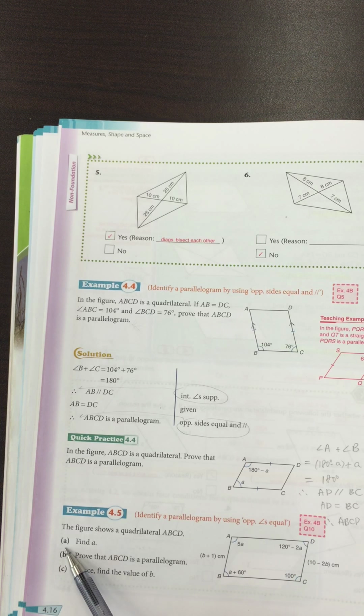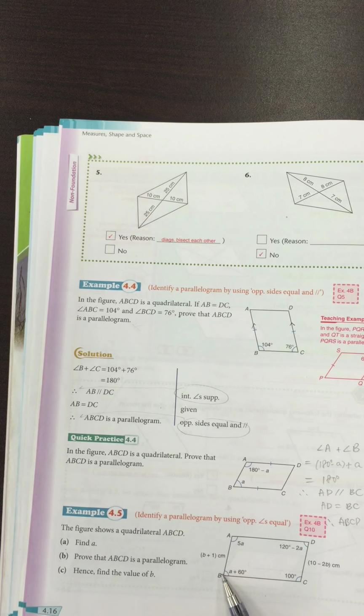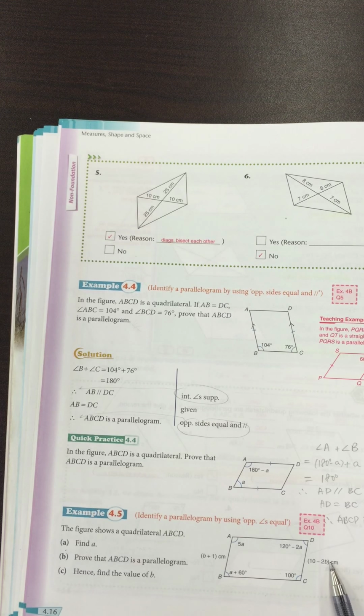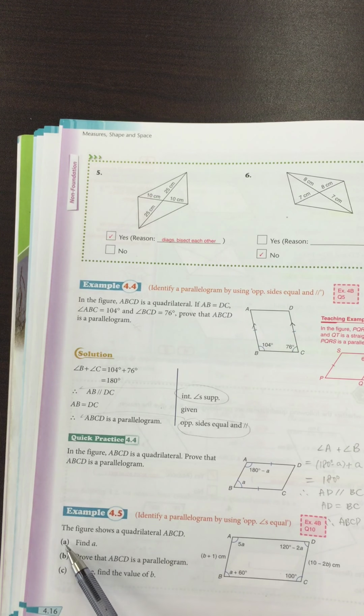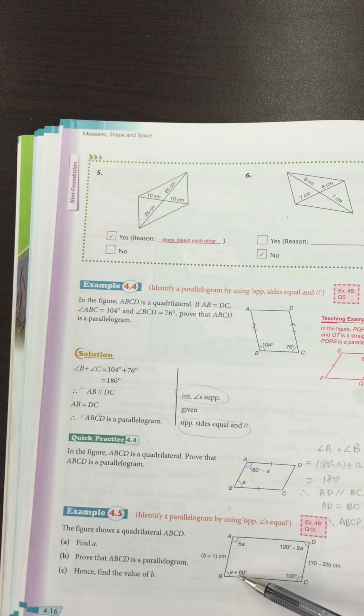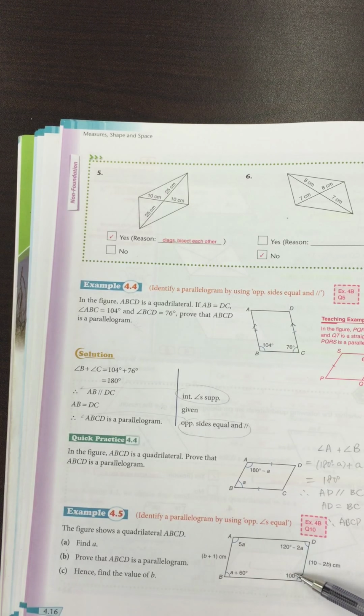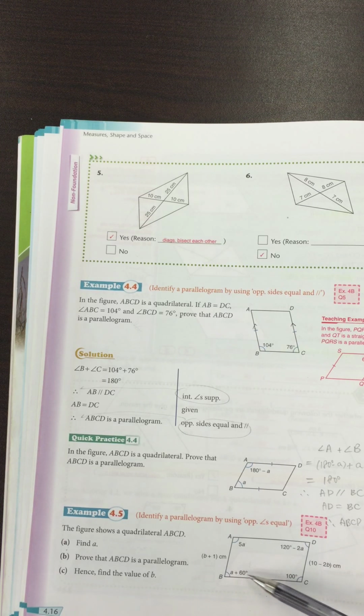Part A, you are asked to find out the value of A. Part B, prove whether this is a parallelogram. And C for cat, find the value of B for boy. So let's look at part A first. How to find the unknown A? 5A, A plus 60, 120 minus 2A, and 100 degree. How can I make use of all of them to find out the value of A?